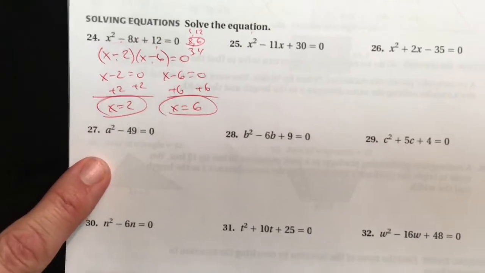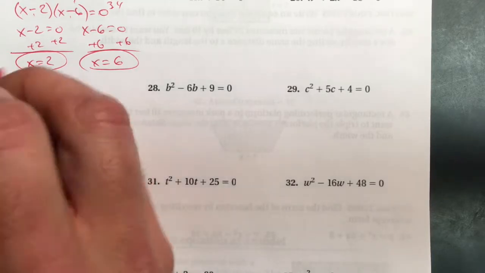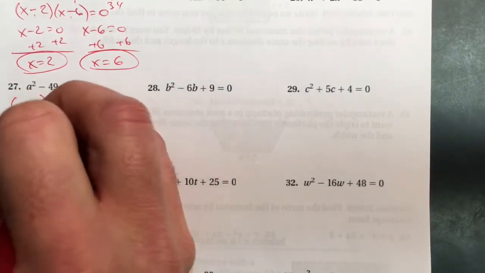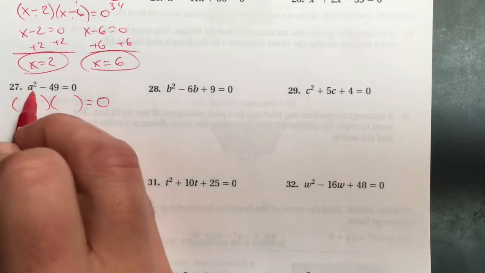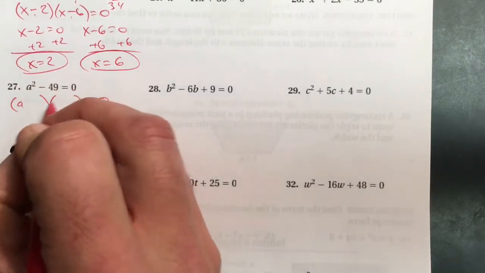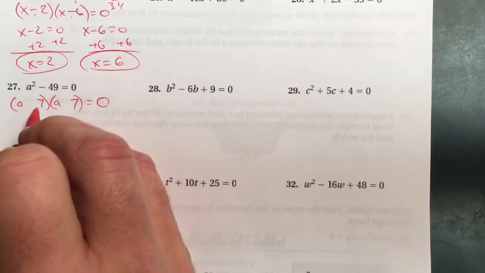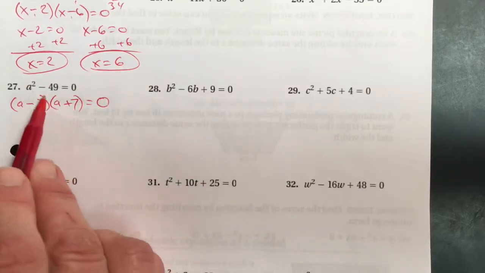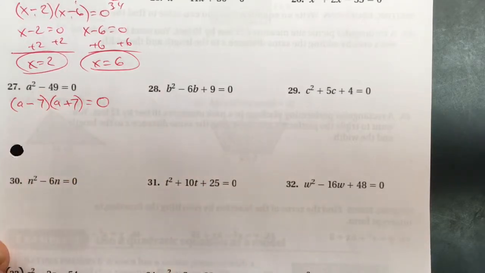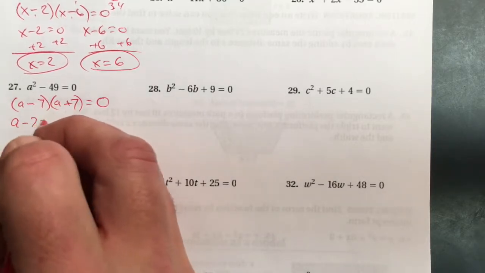Let's look at number 27. Now, hopefully you see that's a special case, what we did in the previous examples today. Give you a chance to think about it. Square root of a squared is a. Square root of 49 is 7. So we have a's, we have 7's, and the signs will be alternating, minus and plus. Remember, you cannot do this if this is a plus sign. The negative is fine. It's the difference of the squares. Set both these equal to 0, and you can kind of see your answer.